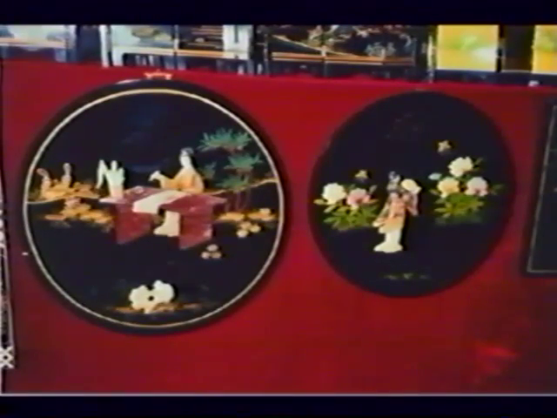We visit a lacquerware factory. This man is actually dyeing cloth in the factory. This artisan was painting lacquerware. One of many examples of finished lacquerware. A sign at the entrance to the factory.